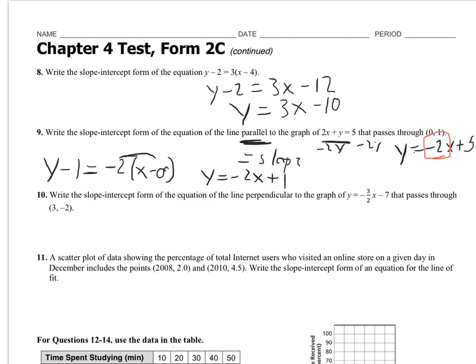Oh, number 10. Hey, perpendicular line this time. And I was nice to you and I made sure we got the slope. Well, that's the slope, but I need a perpendicular one. So that would mean I would need the opposite reciprocal. So let's change the slope to 2/3. Hey, and I got a point there, so let's use that. So, and I'll use mx plus b. I'll use just the normal slope-intercept form.